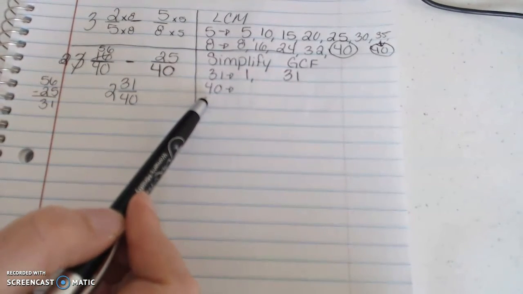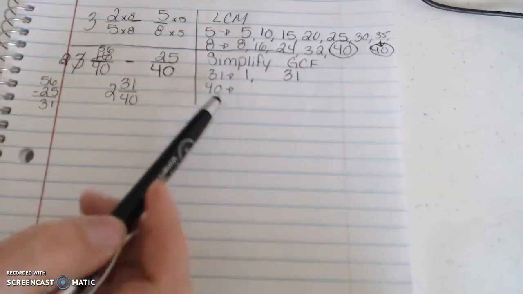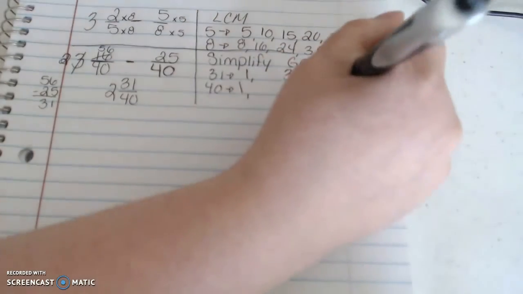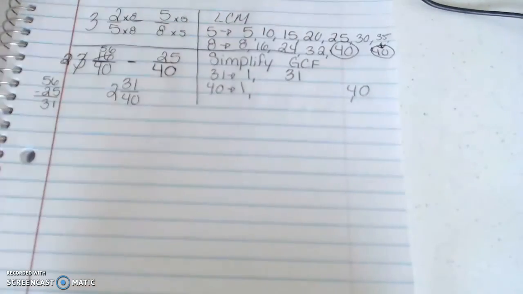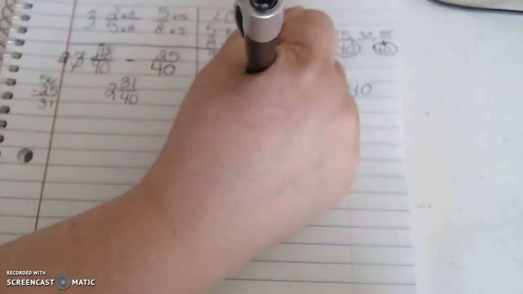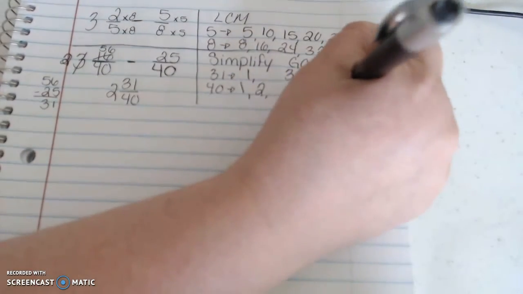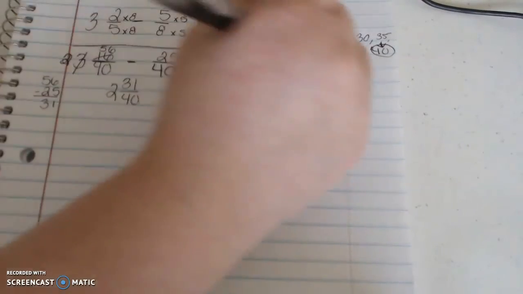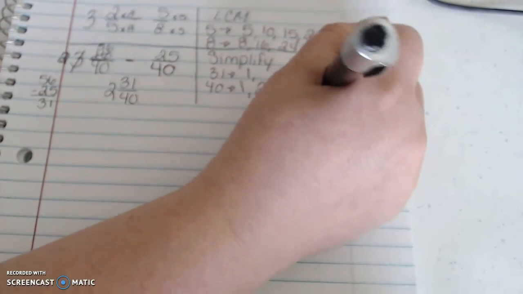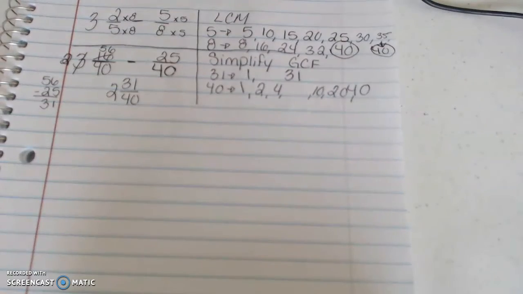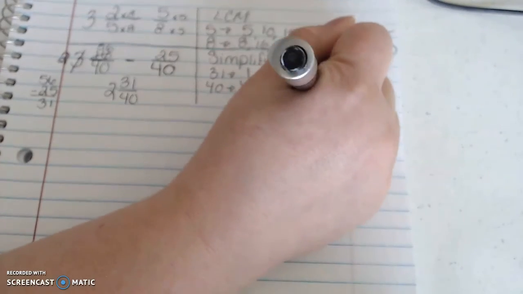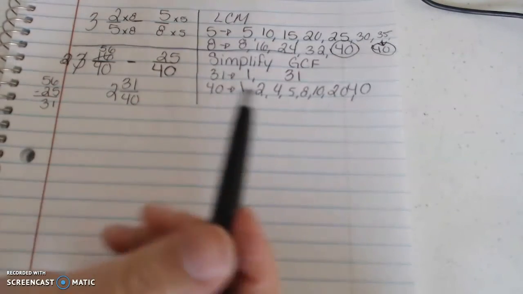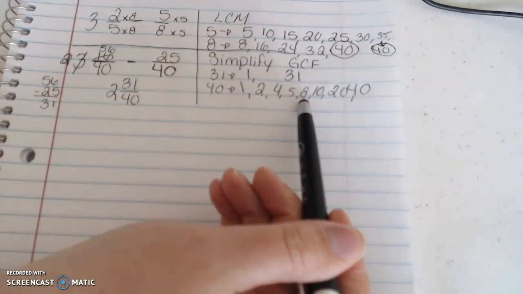40 is not a prime number, and I know it is not a prime number because it's even. So here I'm going to say, what can I multiply by 1 to get 40? Well, that's going to be 1 and 40. Can I multiply anything by 2? Well, yes, I can do 2 and 20. Can I multiply anything by 3? Nope. 4, yes, I can do 4 and 10. Can I multiply anything by 5? Yes, 5 and 8. And then I'll ask myself, can I multiply anything by 6 or by 7? And both of those are no. So here I'm back to 8, which means I can't multiply anything else.